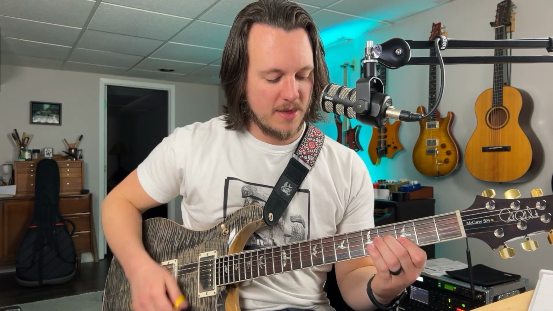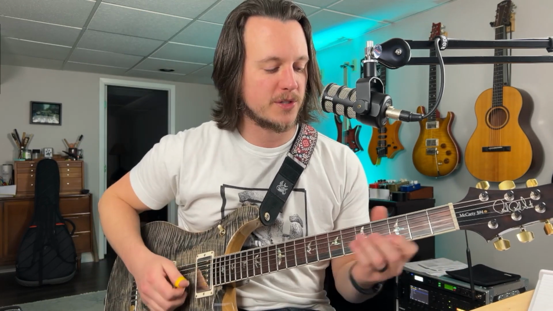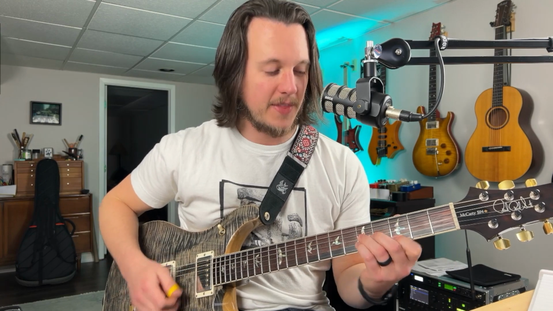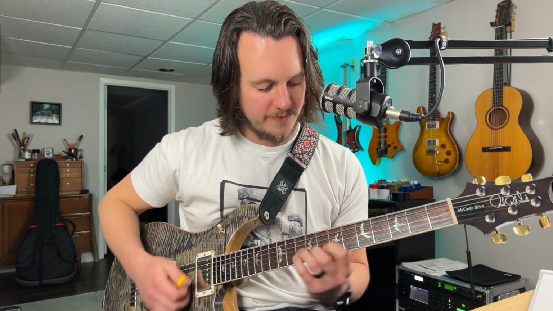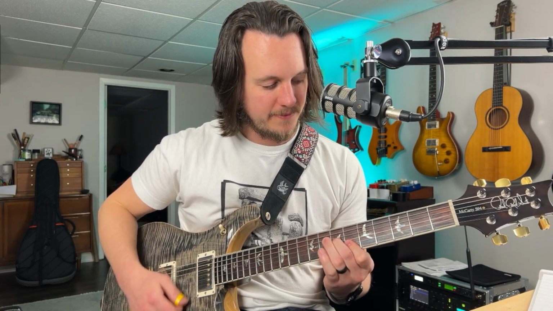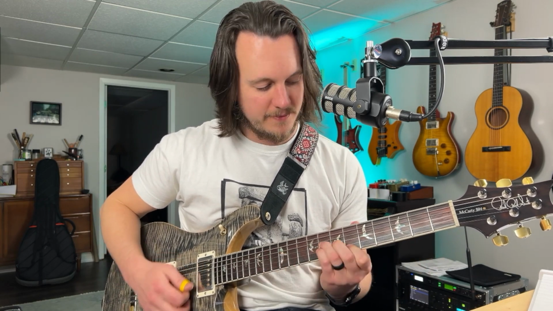So playing this exercise to get to know your triad shapes is really good. You might want to take this around the circle of fourths and play C after this, and then F, and then B flat, and then E flat, and so on and so forth. Just keep working your way around that circle of fourths.